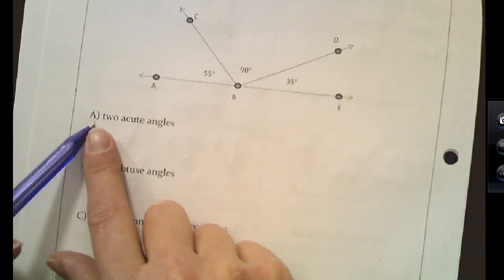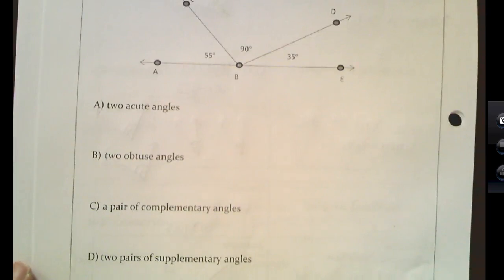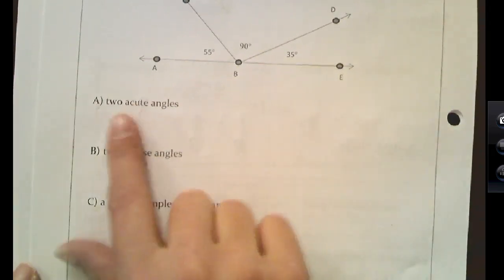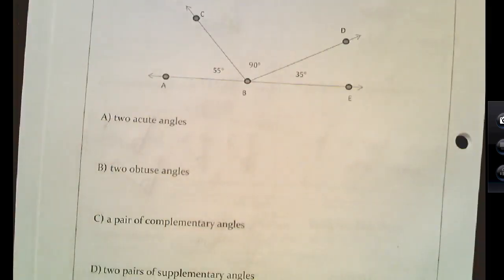Letter A, we have to find 2 acute angles. Raise your hand and tell me what you remember about acute angles. They're less than 90 degrees. Very good. An acute angle, like an acute baby, is a small angle that's less than 90 degrees.